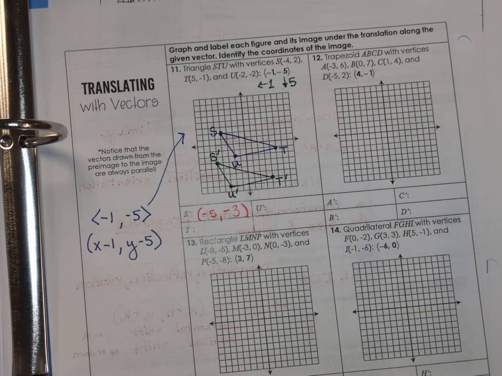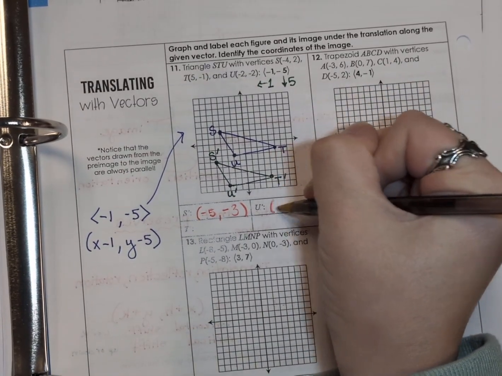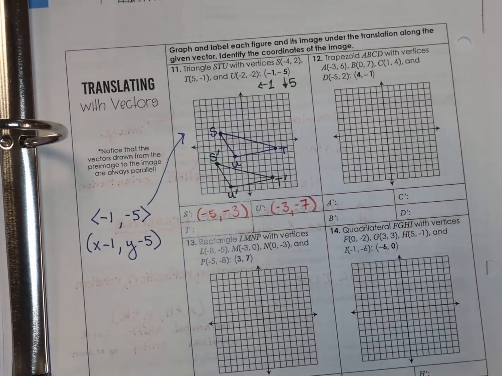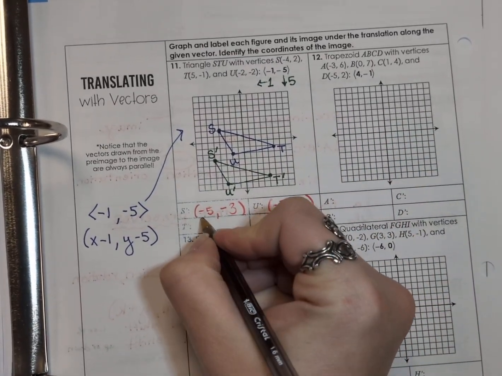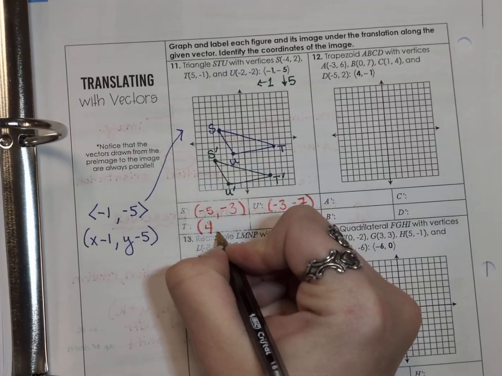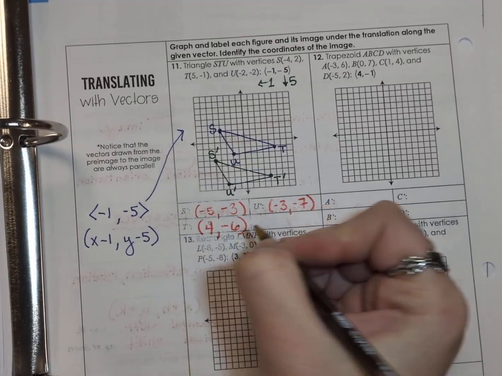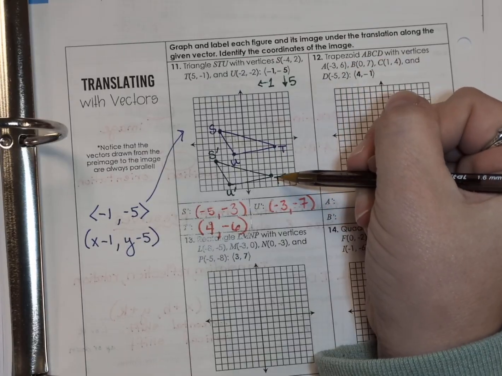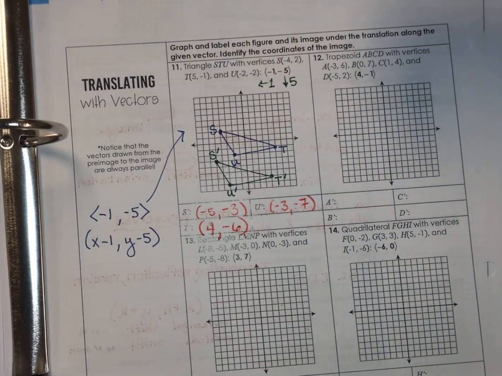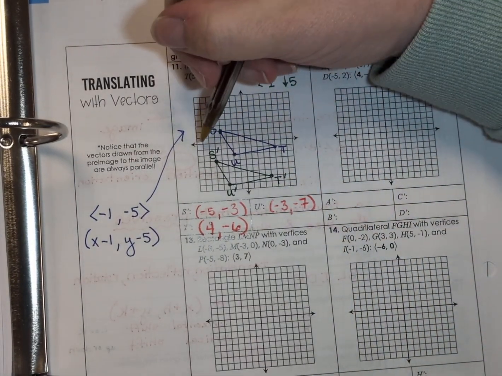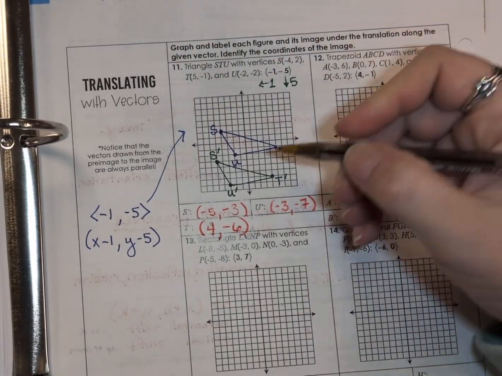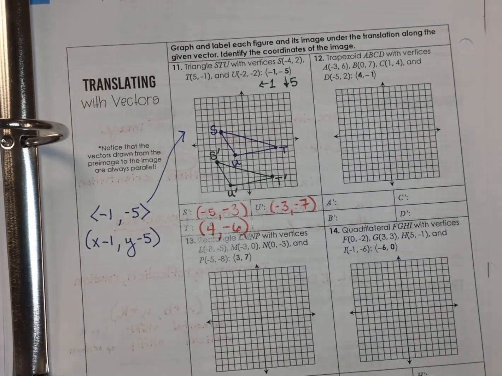All right, U prime, what's that? -3, -7. All right, what do we get for T prime? 4, -6. Yeah, because T prime's down here. So remember, I know the graphs are really hard to tell the axes. Look for the big arrows. The big arrows are your zeros. So 0 down to -6.